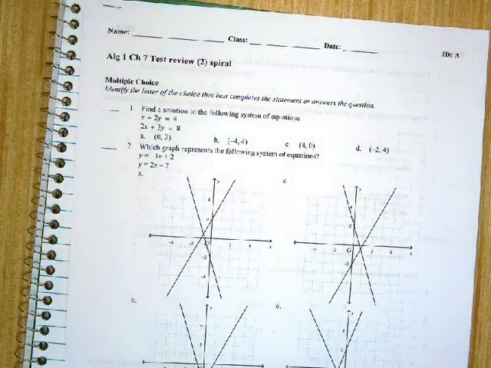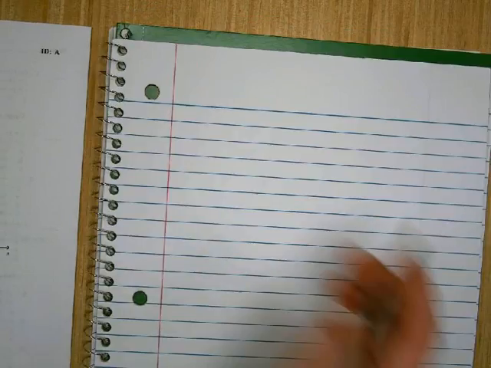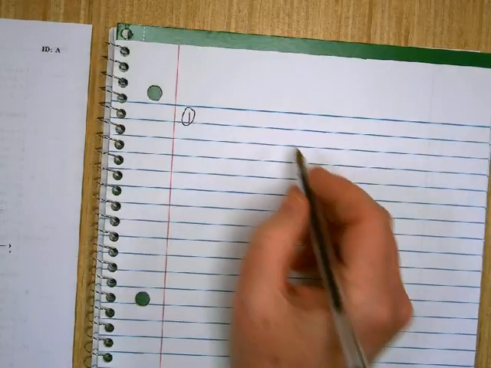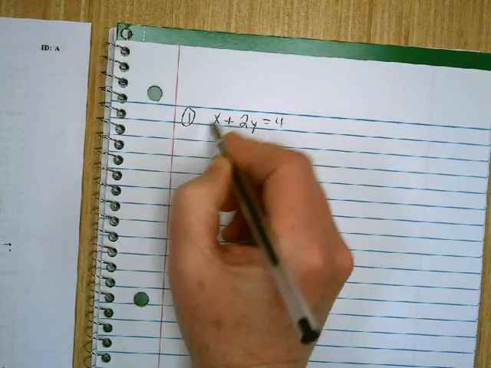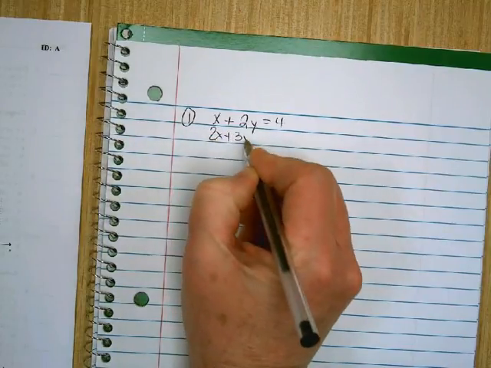Let's go over our study guide. Let me work each problem so that we'll have that ready to go. Number 1 says find the solution, and it's x plus 2y equals 4 and 2x plus 3y equals 8.